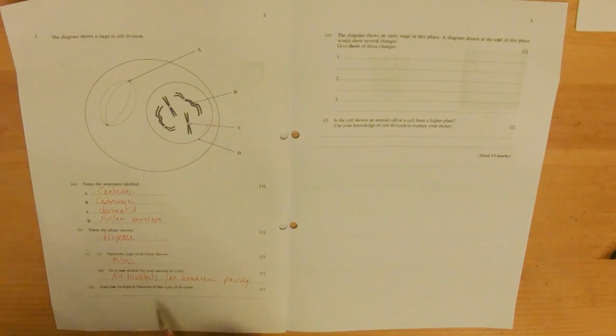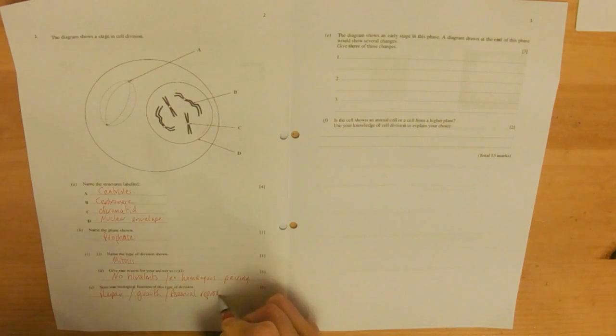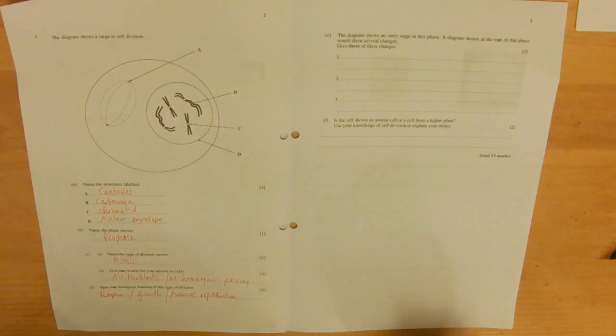State one biological function of this type of cell division. For example, repair of tissue, which will get you 1 mark, so you need to say 1, but I'll say a few. Growth, you're constantly growing. Replacing cells, asexual reproduction, lots of things you could say. Let's put there, asexual reproduction.